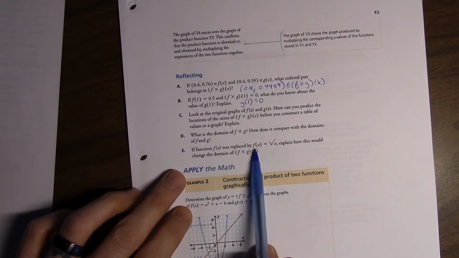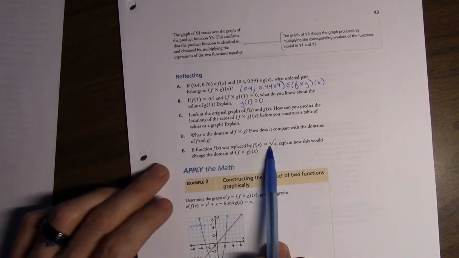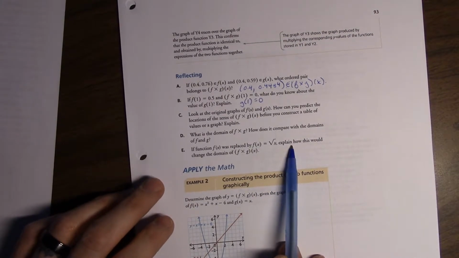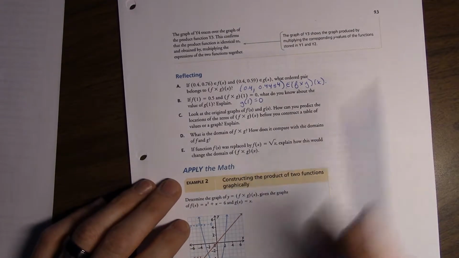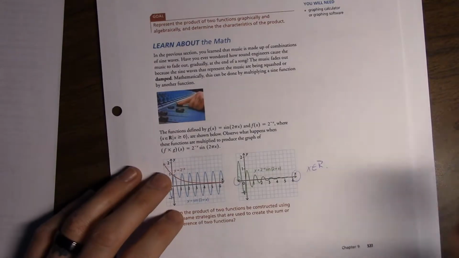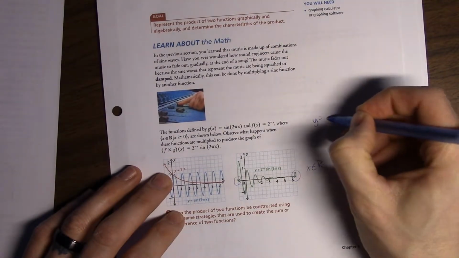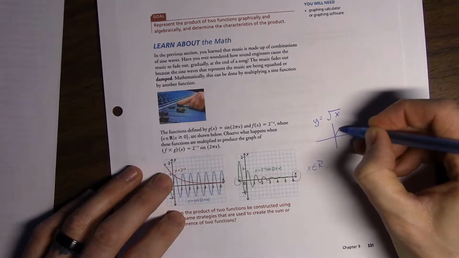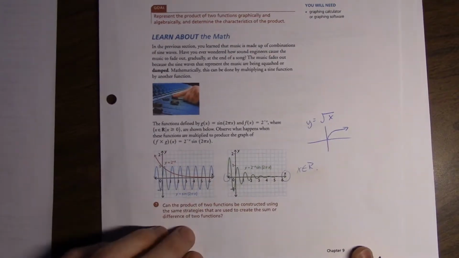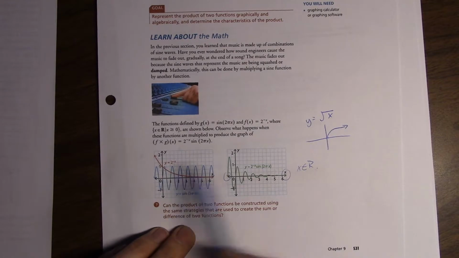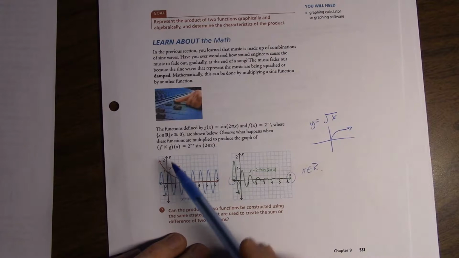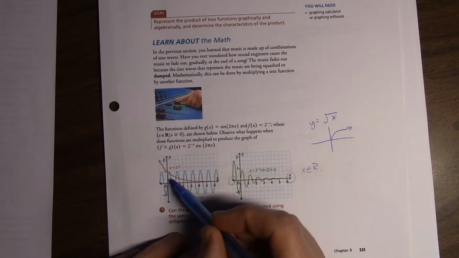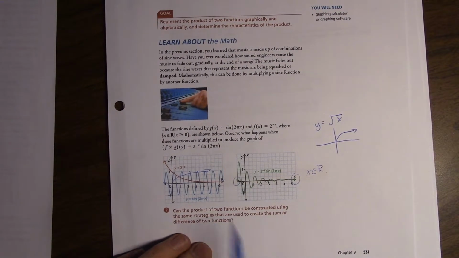If function f at x was replaced by f at x is equal to root x, explain how this would change the domain of f times g at x. So remember, we can remember what the parent function of y is equal to root x looks like. Who can tell me, if this function here, f at x, the red function, was replaced by this, so we have now these two blue functions, what's the new domain going to be?